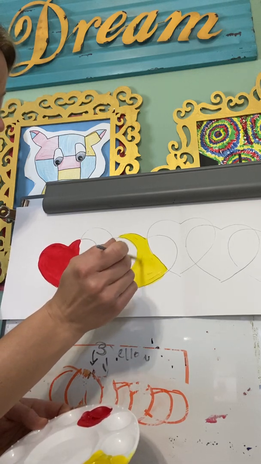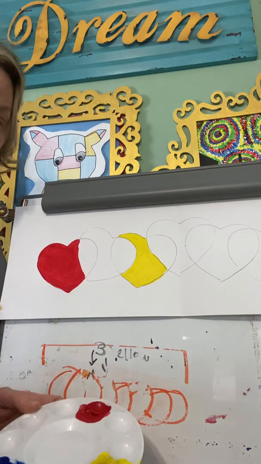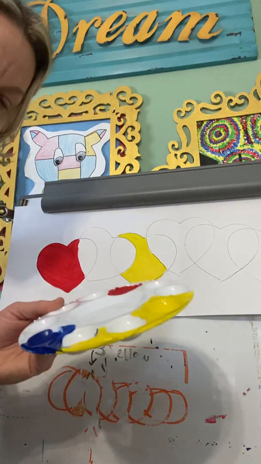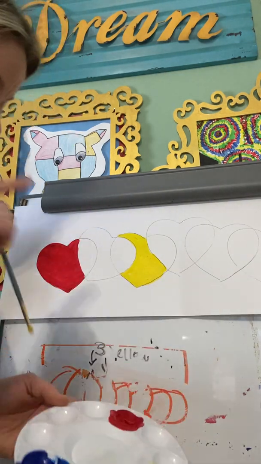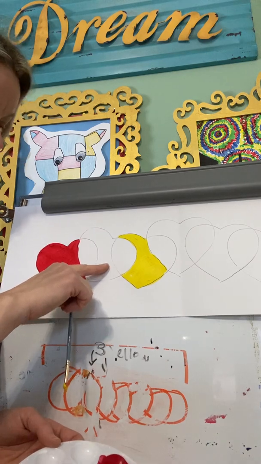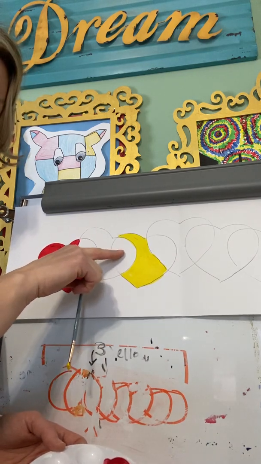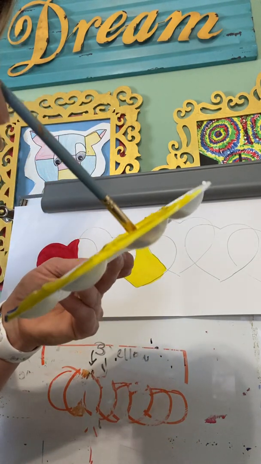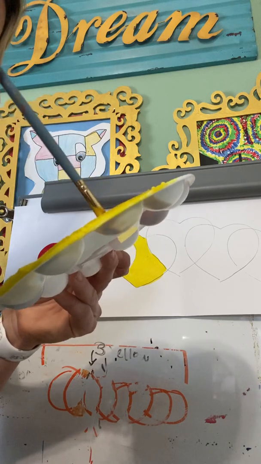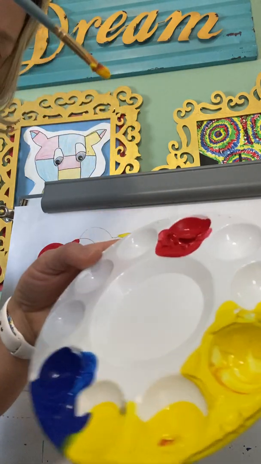the third shape with yellow, and smooth out any of those bubbles if you have them. So after I have my yellow, I'm going to make the orange. So this is going to be orange, this is going to be red-orange, and this overlap is going to be yellow-orange. So I'm going to take 2 scoops of yellow into an empty palette.